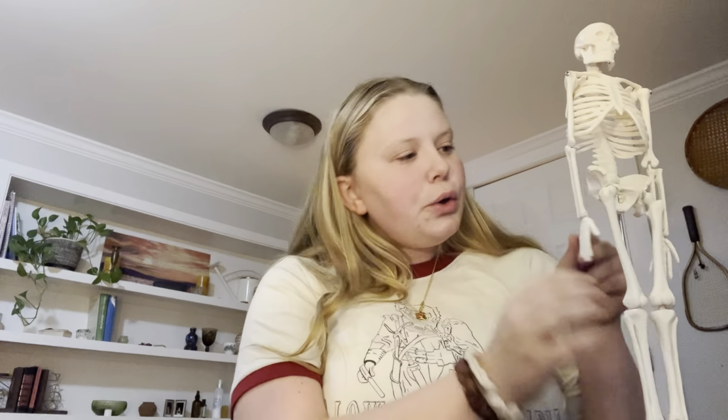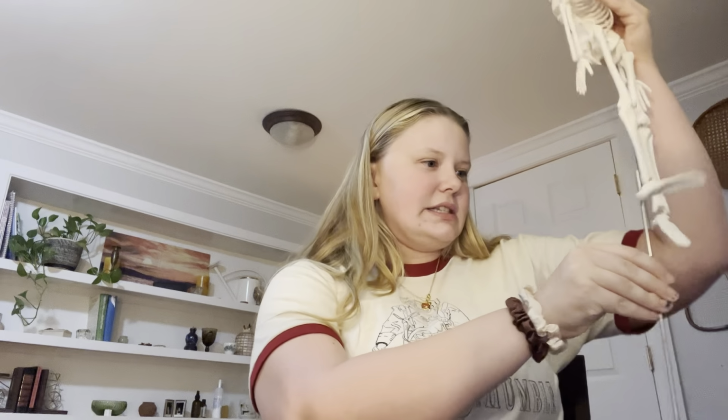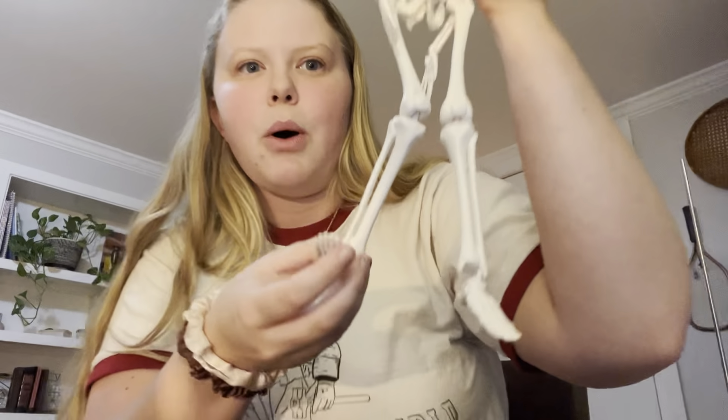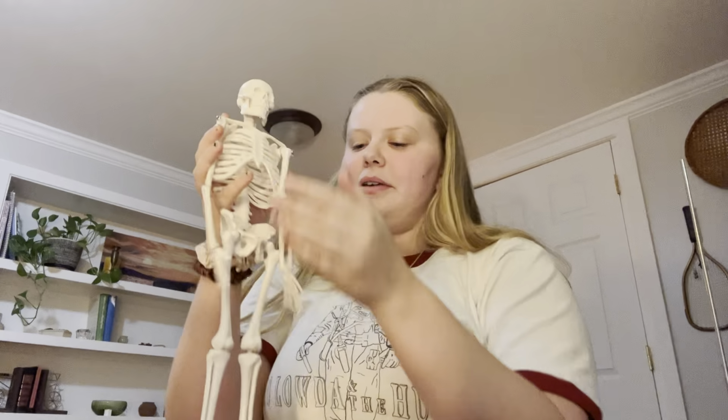Next, on the opposite end of the spectrum and connected to the long bones, are the short bones. They're typically cube shaped. If I take this guy off of his little stand, I can bring him closer. You can see that they're typically cube shaped and they're pretty small. They can be found in the wrists and ankles, and those are called carpals and tarsals, excuse me.